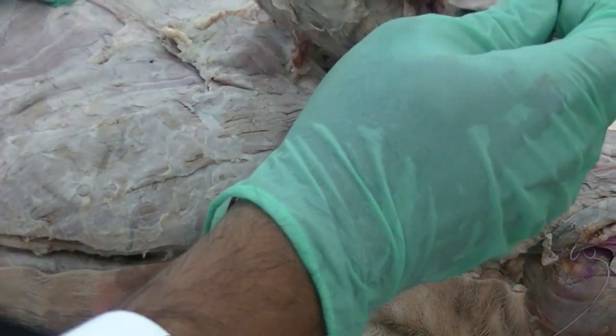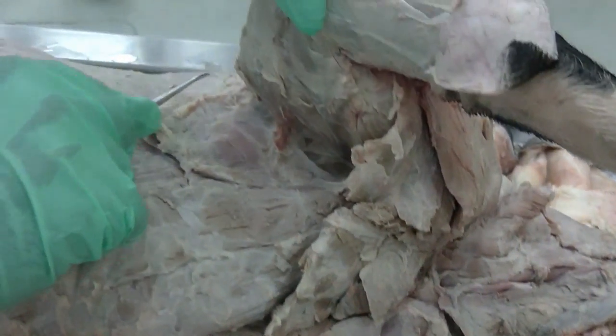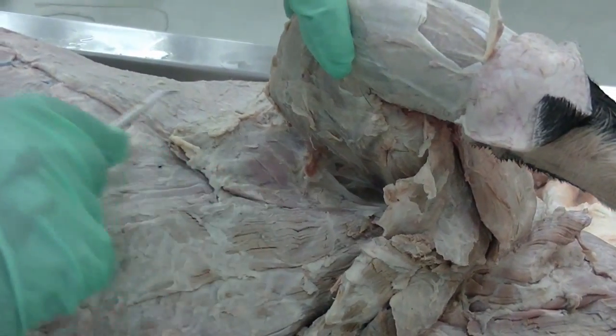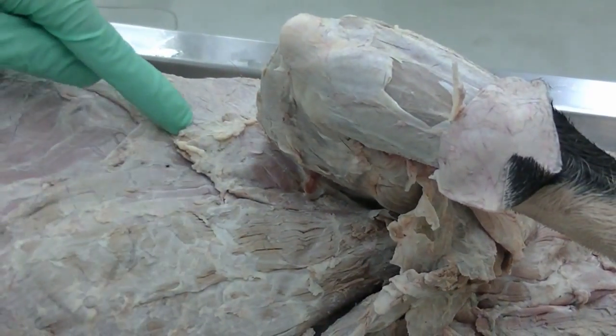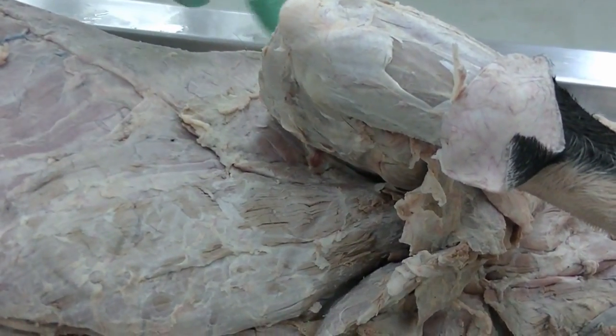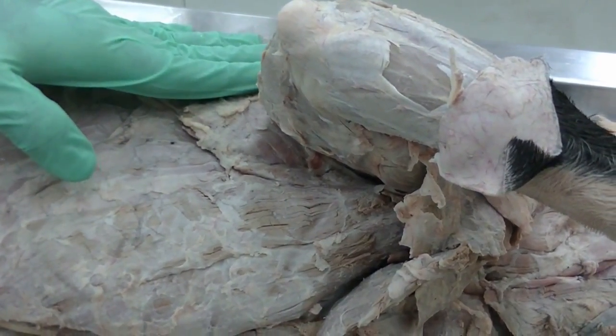In this dissection, we still see some leftover of the cutaneous trunci going deeper to get attached on the medial aspect of the humerus, and the latissimus dorsi can still be seen as we move around the forelimb or scapula, which attaches the forelimb to the rest of the body.